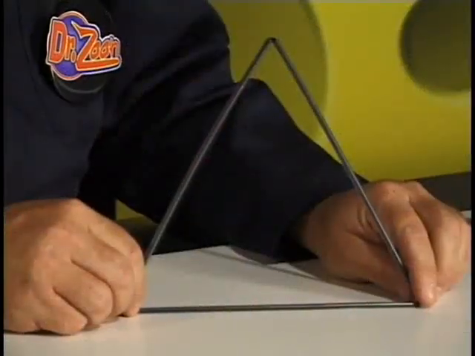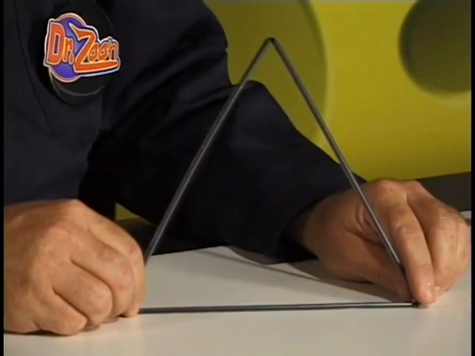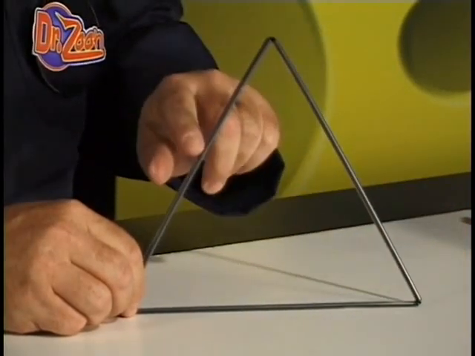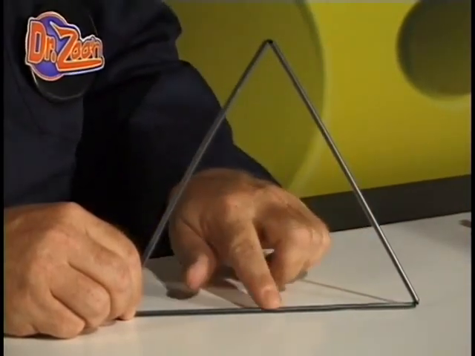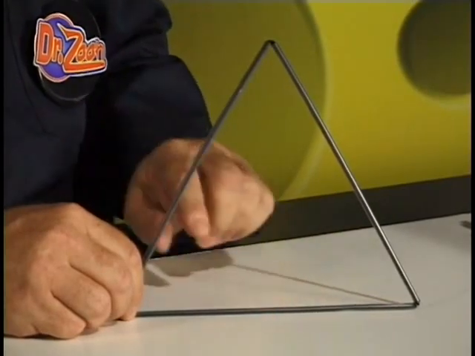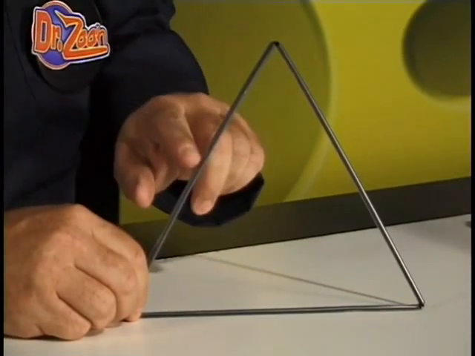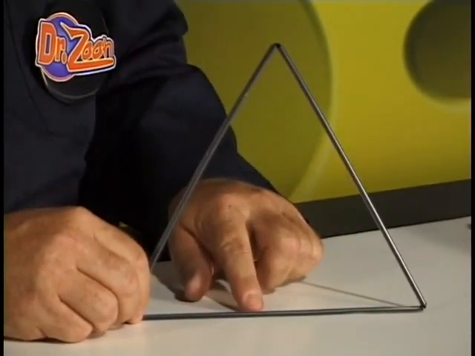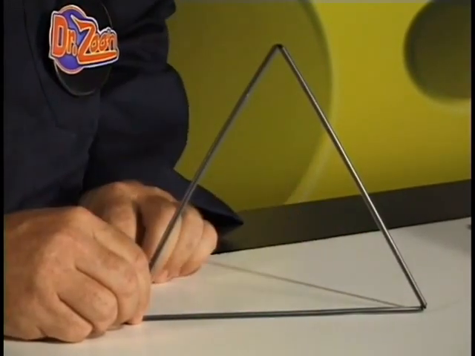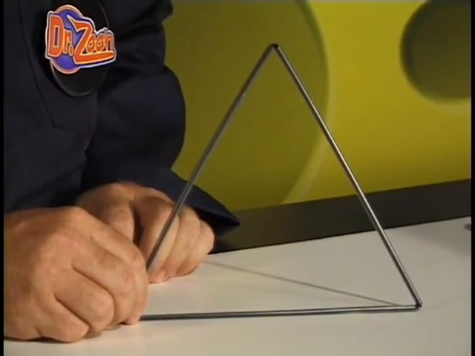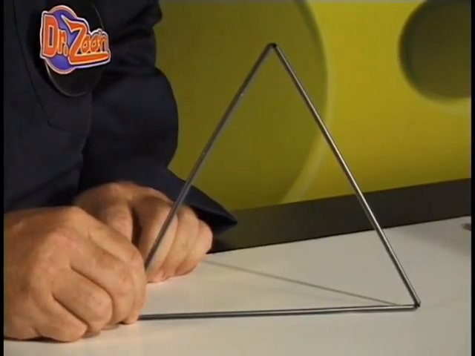The triangle, of course, is a geometric structure. It has three sides, and in a structure, each of these sides would be considered a member. Each of these sides is a different member. In a structure, each member will have different forces acting on it.